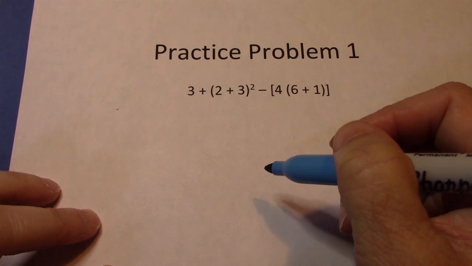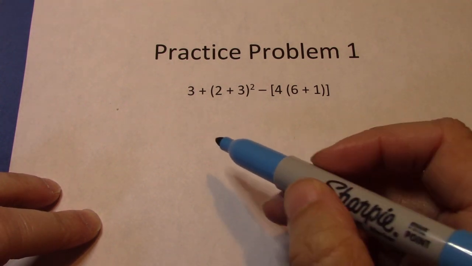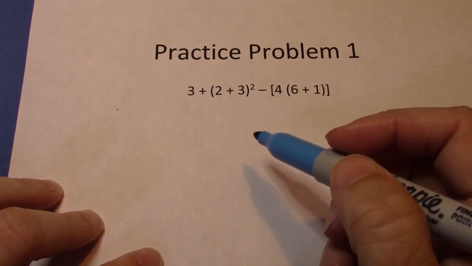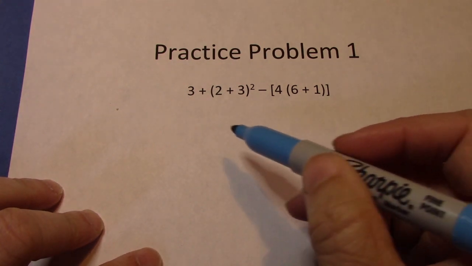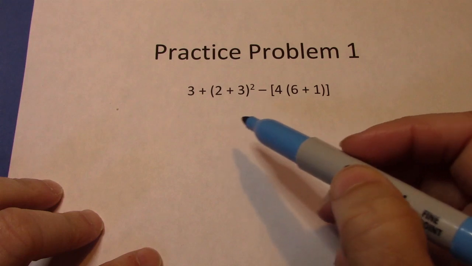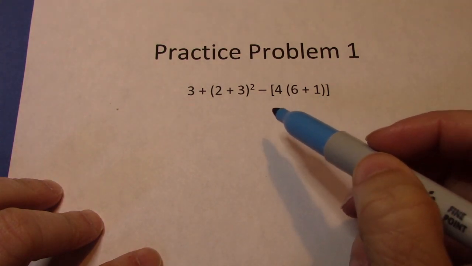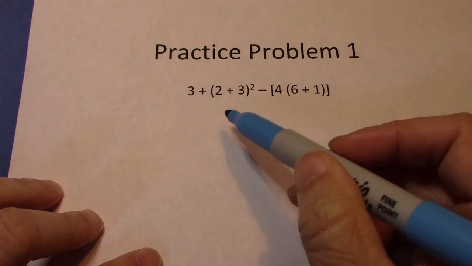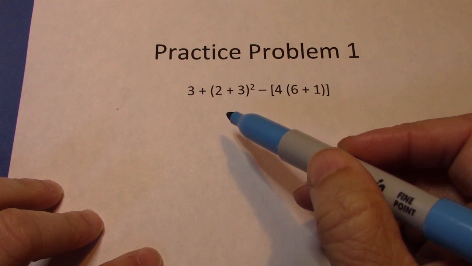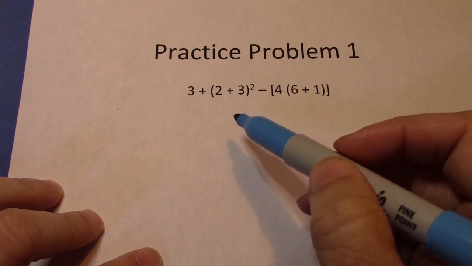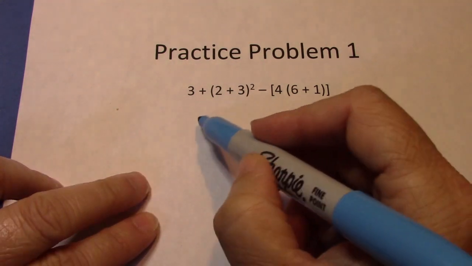These are the practice problems for our section 1 on basic rules. The first problem is really about PEMDAS. And we've got a bunch of things here, several sets of parentheses, some parentheses inside parentheses, and we've got something being squared too. So let's start with our parentheses.